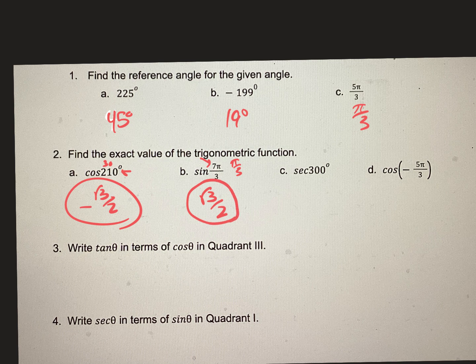Secant 30. I don't think secant, always do cosine. I'm just going to flip my answer, reciprocal my answer. The reference angle for 300 is 60. Everybody knows cosine 60 is a half. However, I got to flip that, so it's really 2. 300 degrees, it's in quadrant 4 because it's close to 360. X, which is cosine, that's positive in quadrant 4, so there we go.